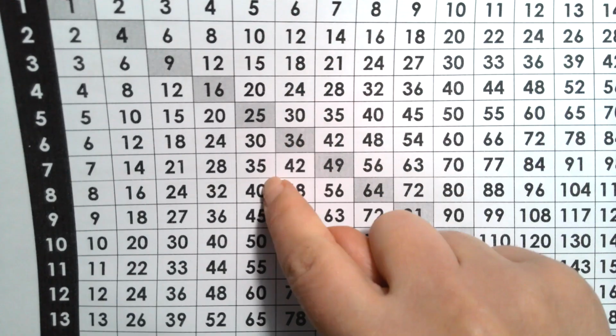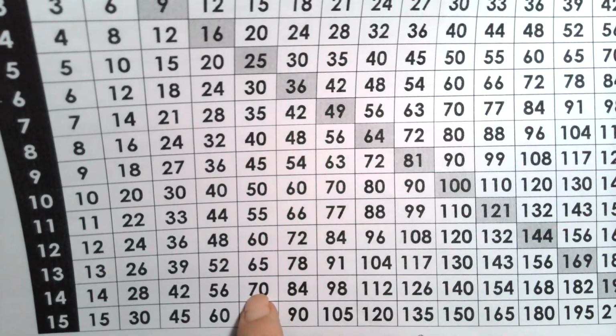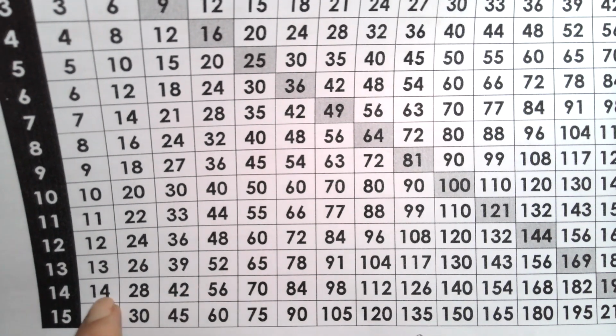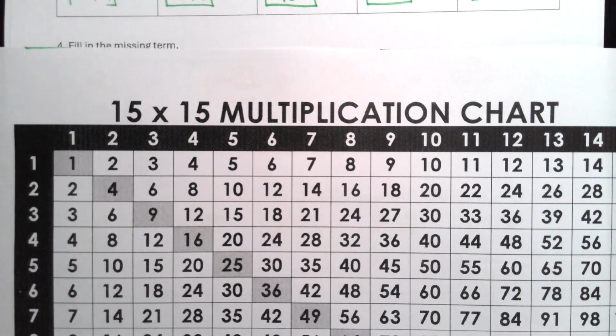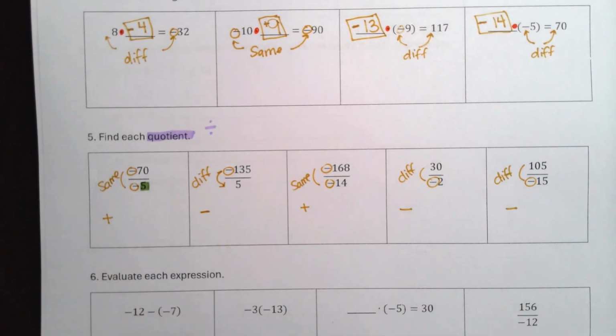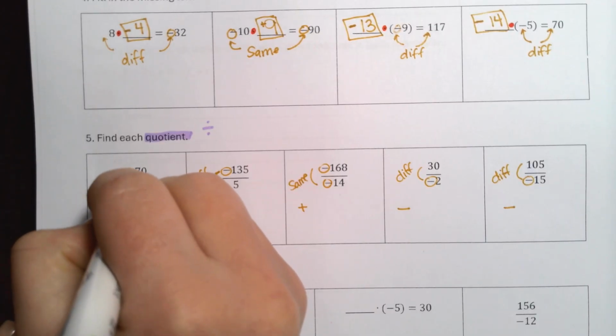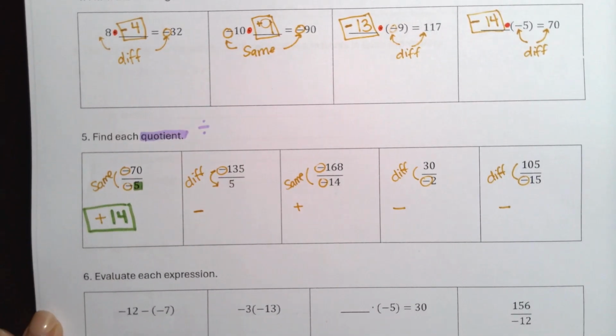No, no, no. Yes, here's 70. Drag my finger and I have 14. So I'm going to write in here a positive 14 as the answer to my division question.